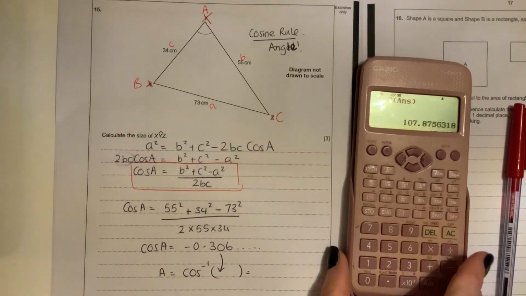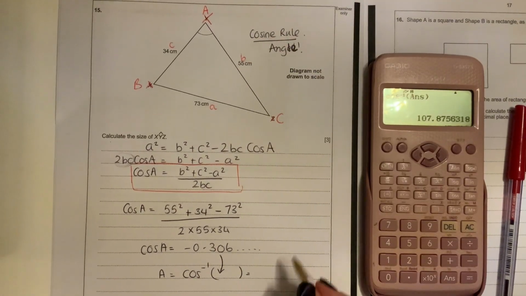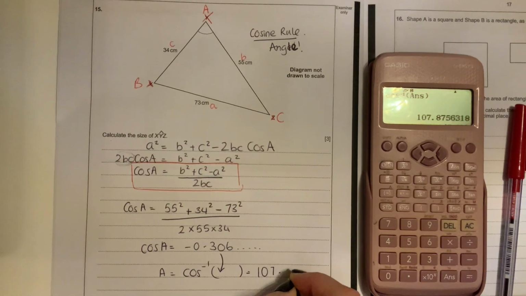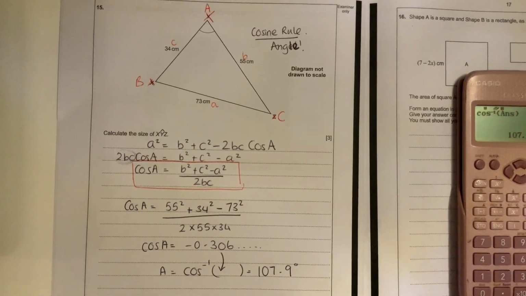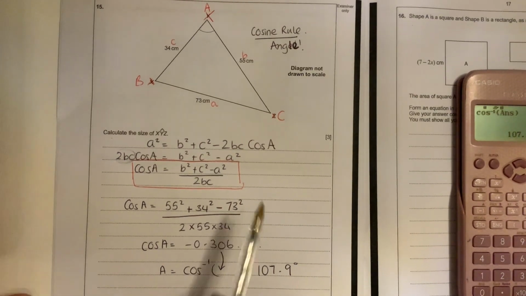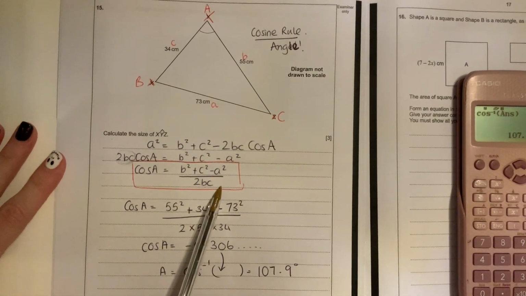It doesn't tell me what to round it to. Okay, so it's 107.9, which is what I'm going to round mine to 1 decimal place. The trick with this one is it's really straightforward as long as you've learned this formula.